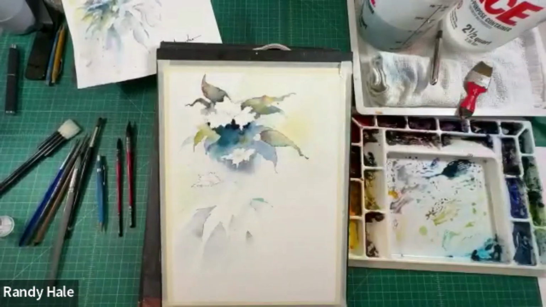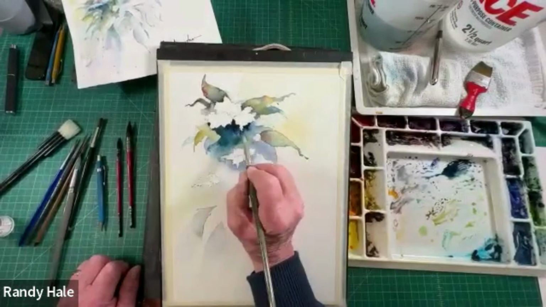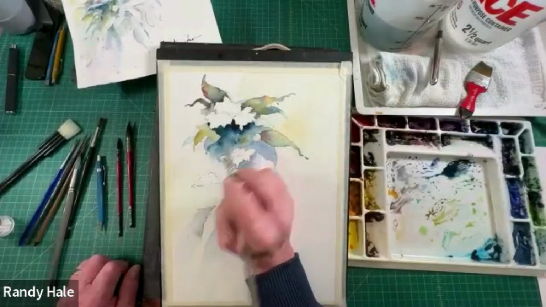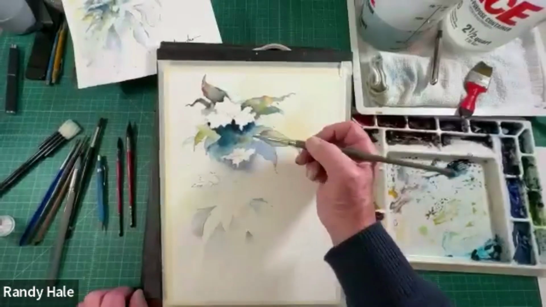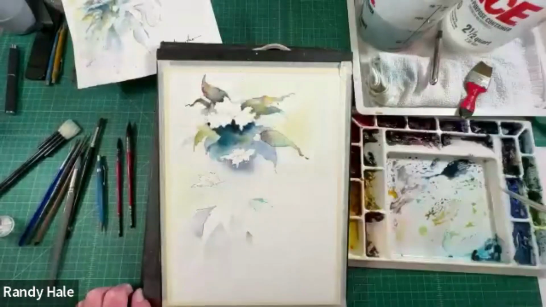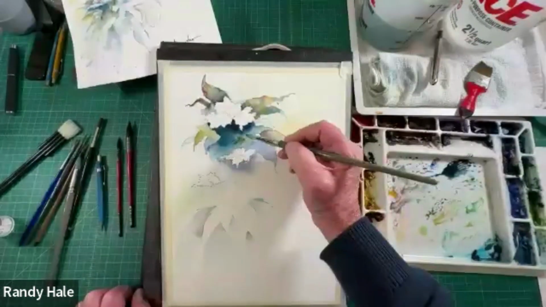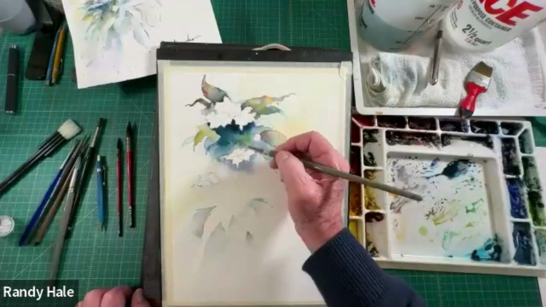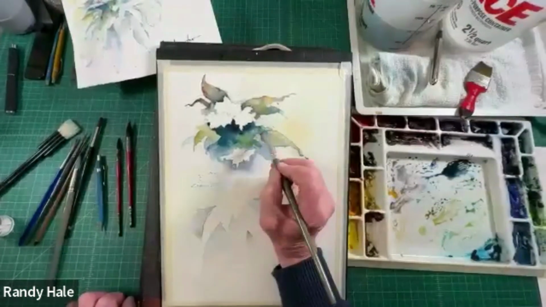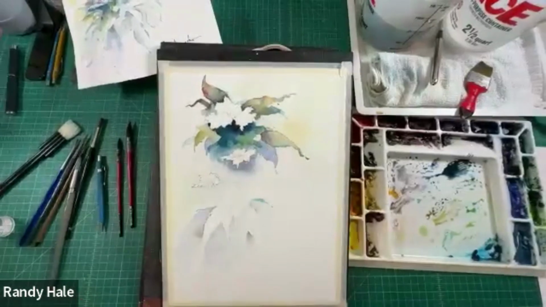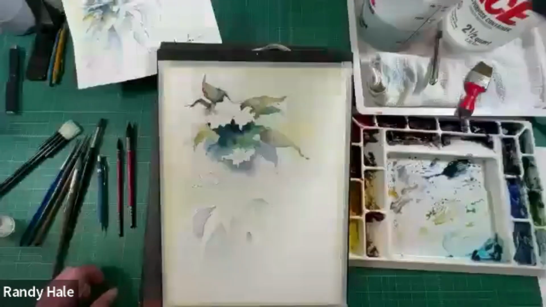Clean my brush, wipe it off, and then just soften the bottom edge of that. You can see where I actually touched this and it got a little lighter. I'm going to actually bring in some warm greens and just drop that in there in a couple spots. There we go. But that dark makes this blossom just pop.